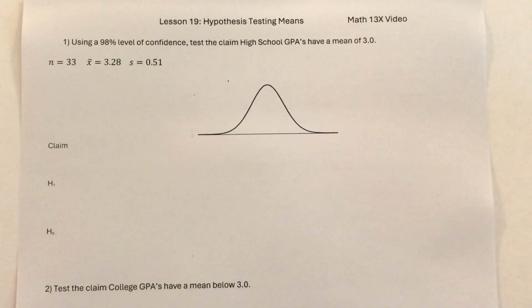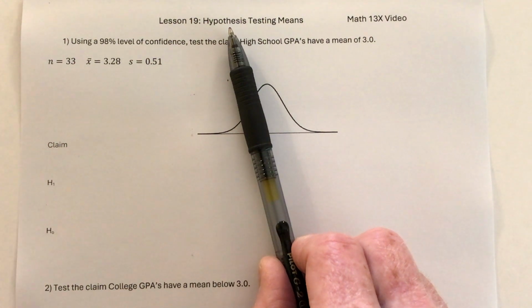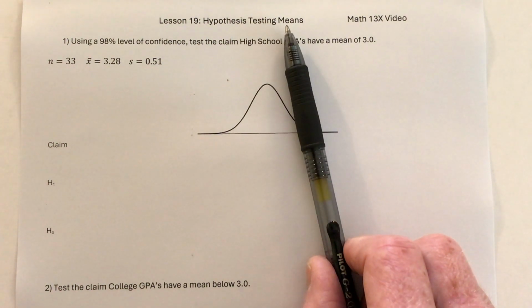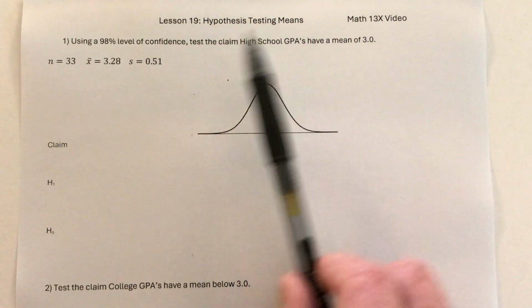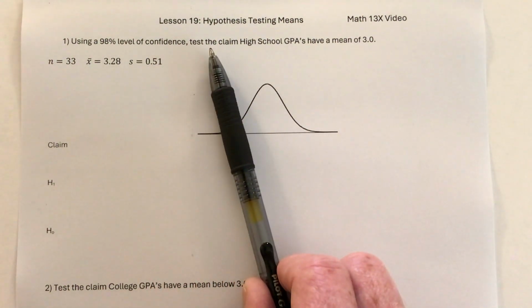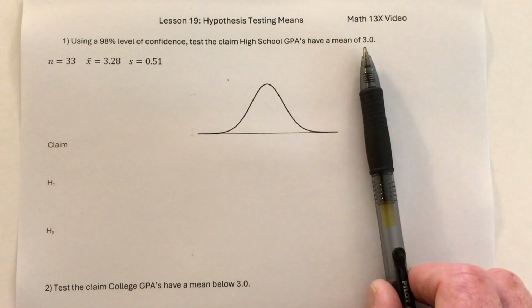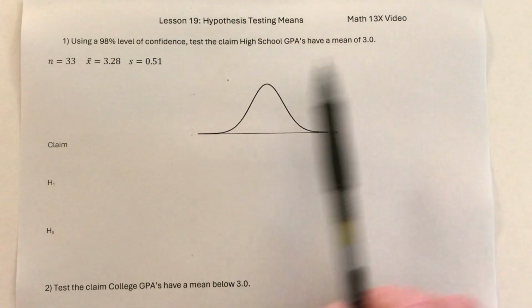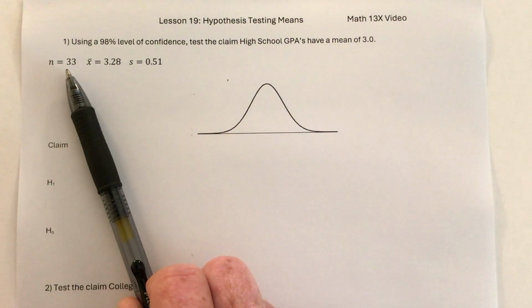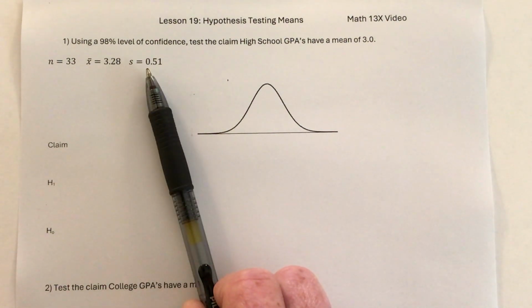Hello everyone and welcome to lesson 19, also about hypothesis testing, this time about means or averages. Using a 98% level of confidence, test the claim that high school GPAs have a mean of 3.0. Here's the sample evidence: there were 33 high school students, their average GPA was 3.28, and then the standard deviation.